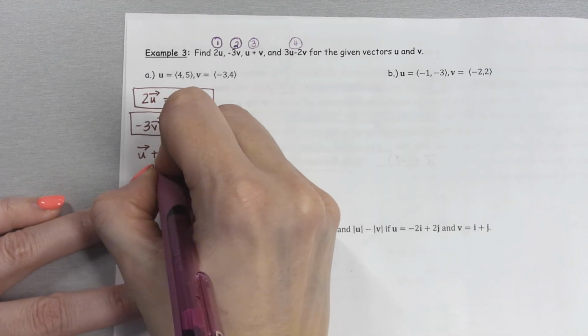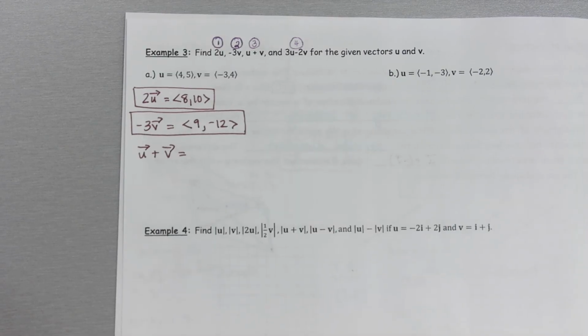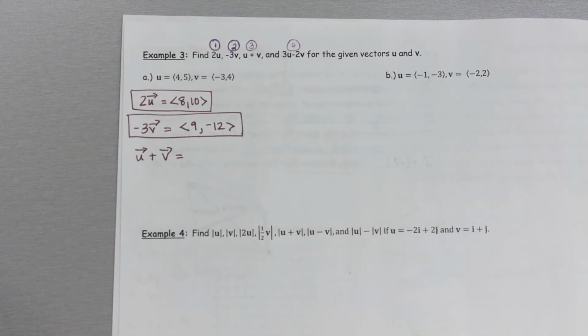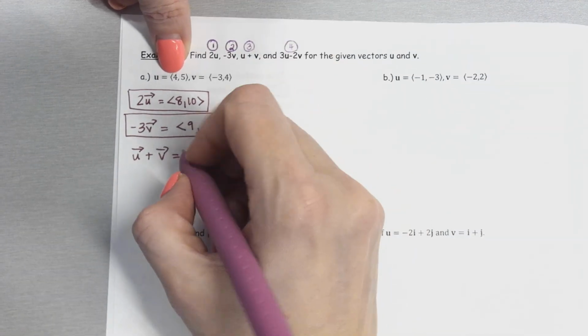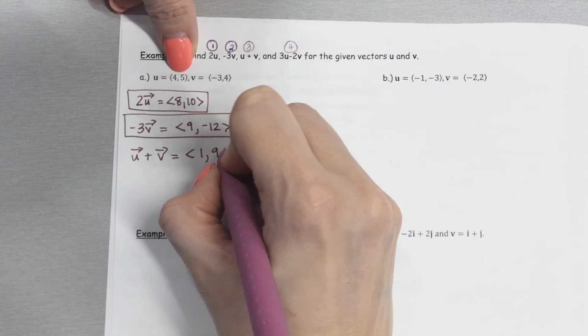And then when you have u plus v, that's when you're going to add the components together. So your components are the a1, b1, a2, b2. So you're just going to add the horizontal components. 4 plus negative 3, you'll get 1. 5 plus 4, you'll get 9.